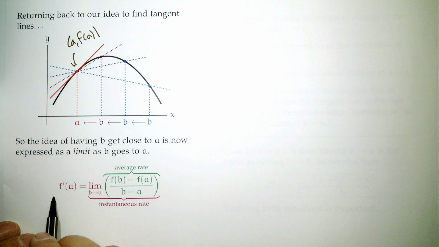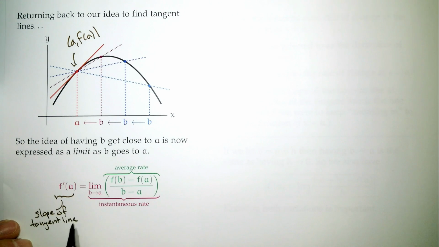And now we need something that's going to give us our slope. So this f prime of A is sometimes called our instantaneous rate of change. This is the slope of our tangent line. So the derivative tells us how our tangent line is changing.